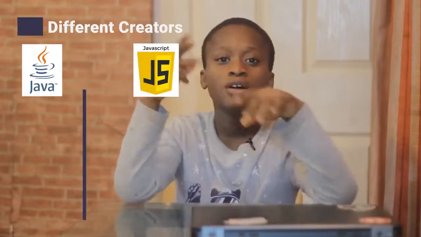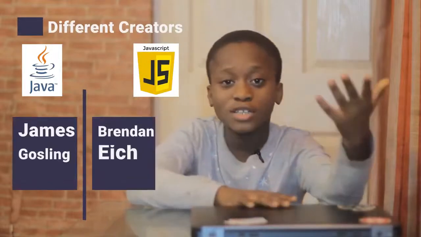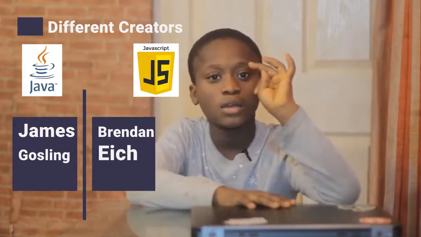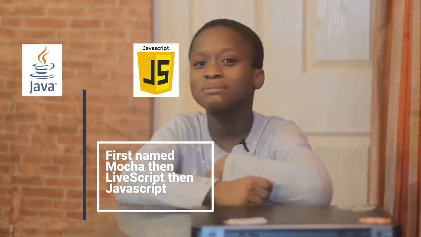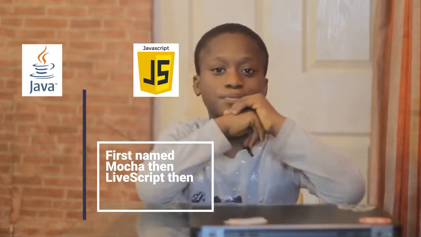So first, Java and JavaScript have different creators. Java was created by James Gosling. I think JavaScript was created by Mocha, and JavaScript also has different names. It wasn't originally named JavaScript. It was first named LiveScript, EmmaScript, and different kinds of names before it came to JavaScript. So JavaScript and Java are not the same. So let's talk about the other differences.